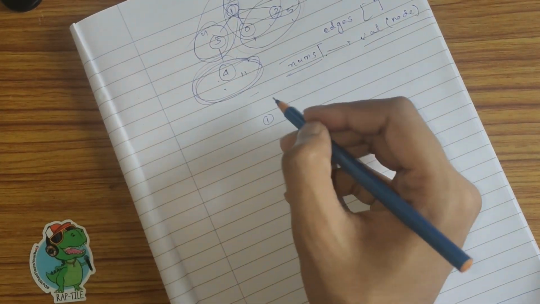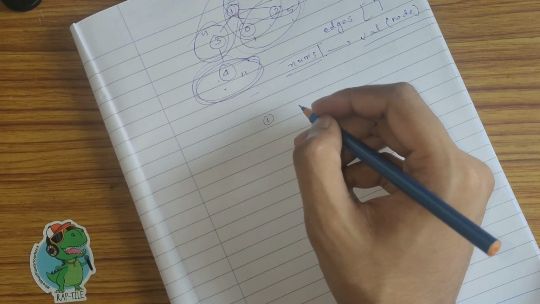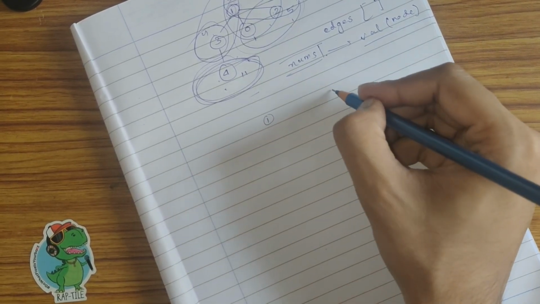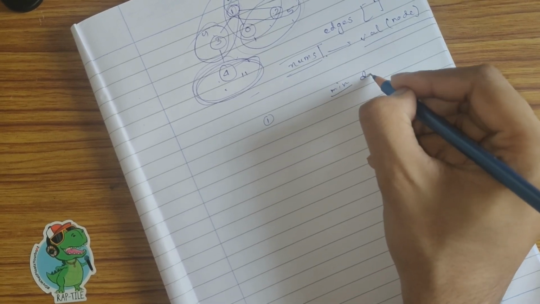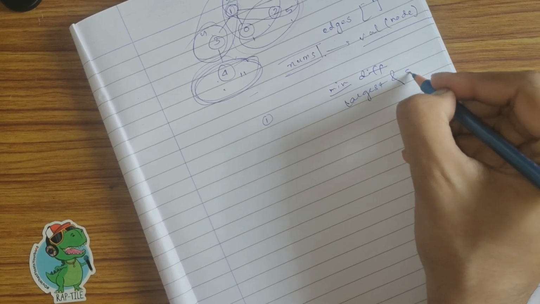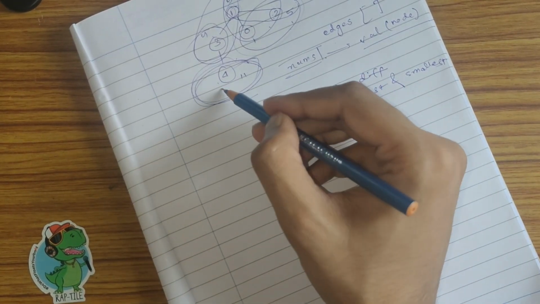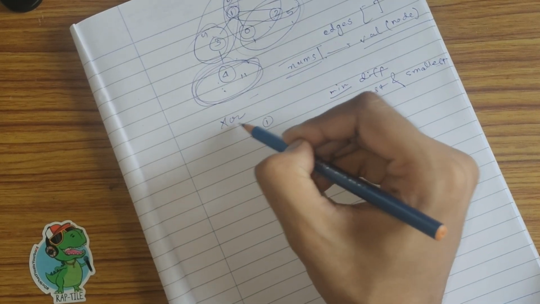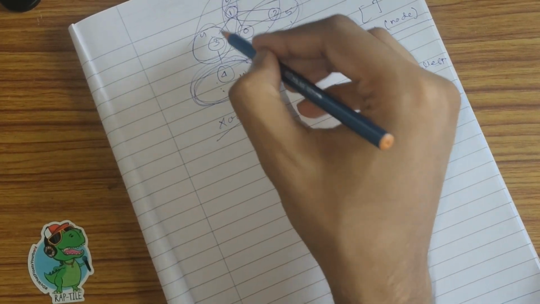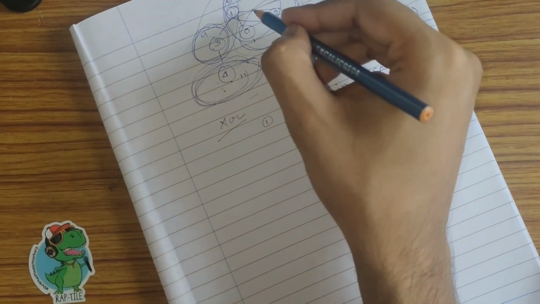In this way we can partition into three components, and we have to find the minimum difference between the largest and the smallest. We have to find the XOR value of every component, this component, this component, this component.